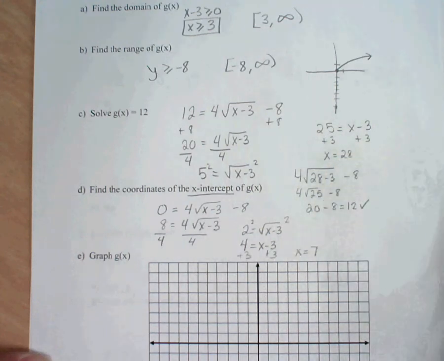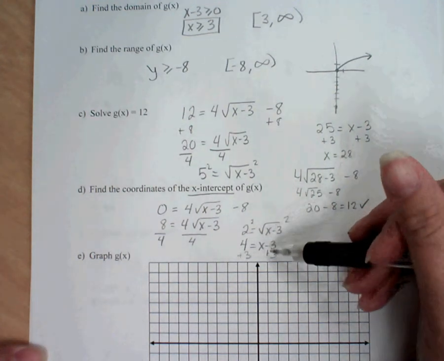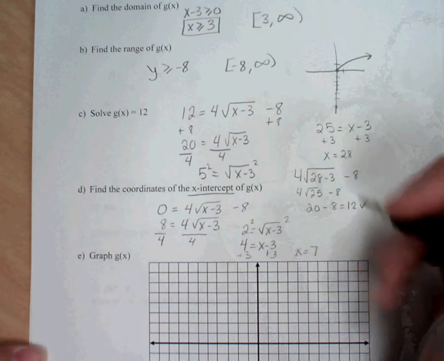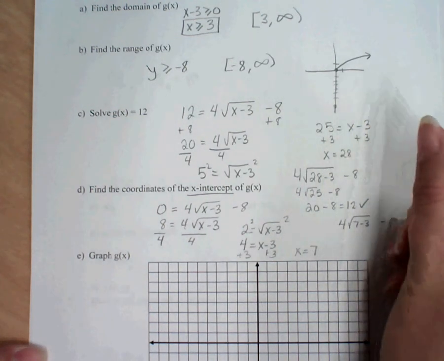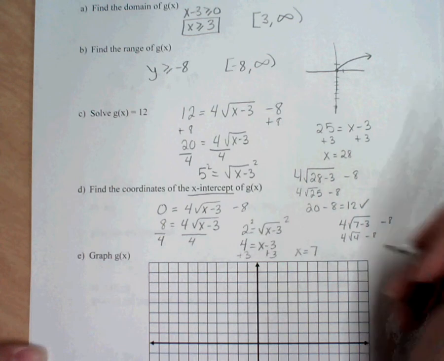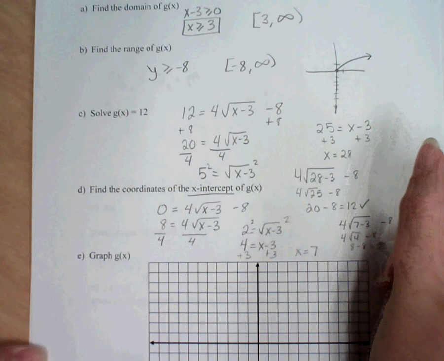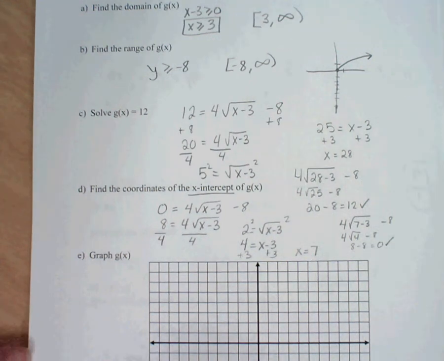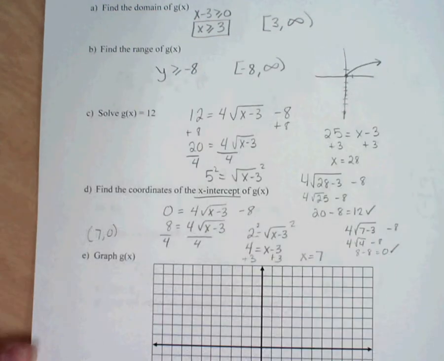Again, I want to check these because I will sometimes get extraneous solutions. Those are solutions where you've done the algebra part right, but they still don't work in the equation. So 4 times the square root of 7 minus 3, minus 8. 4 times the square root of 4, minus 8. The square root of 4 is 2, so 4 times 2, which is 8, minus 8 gives me 0. So that is my x-intercept. And I would write that x-intercept as a coordinate point, so (7, 0).